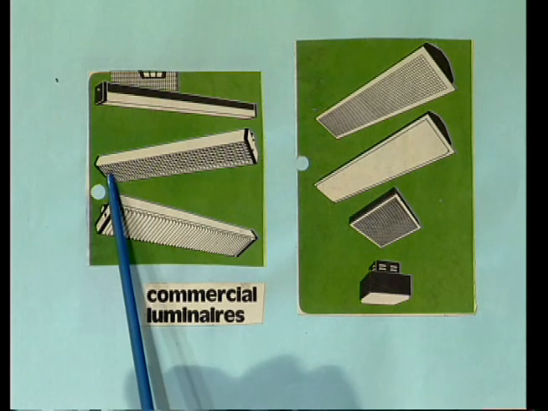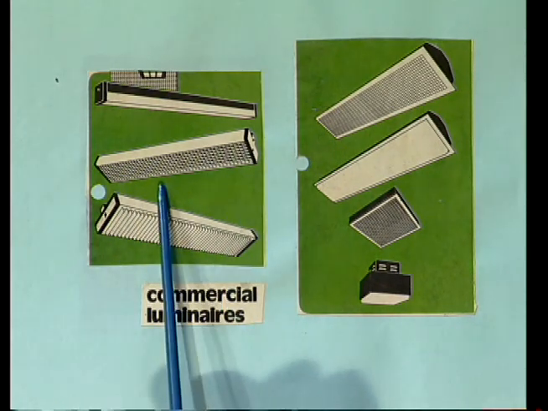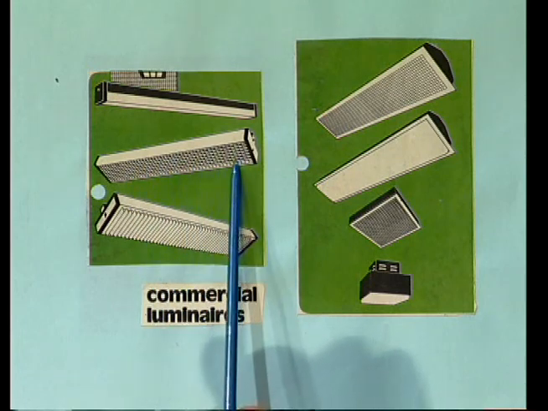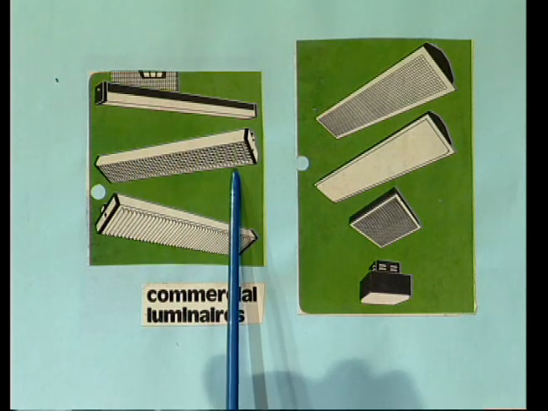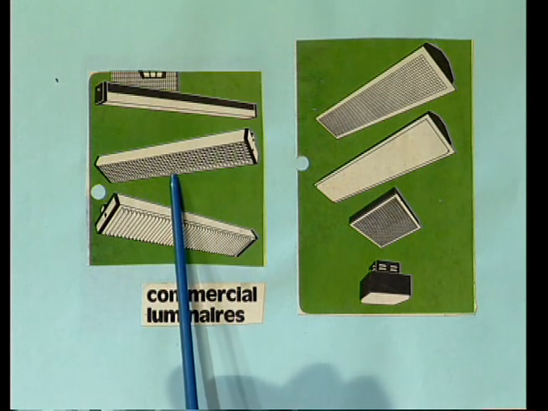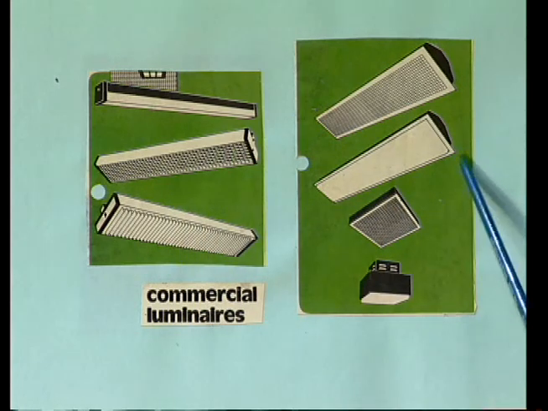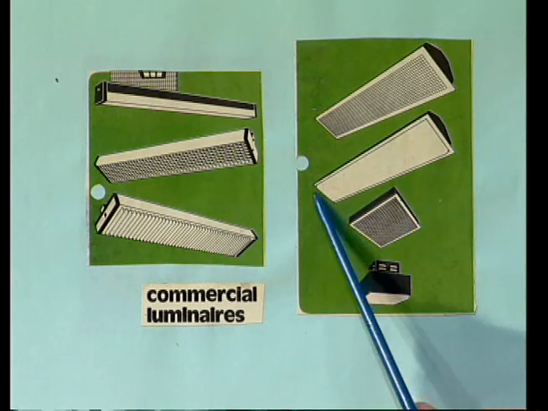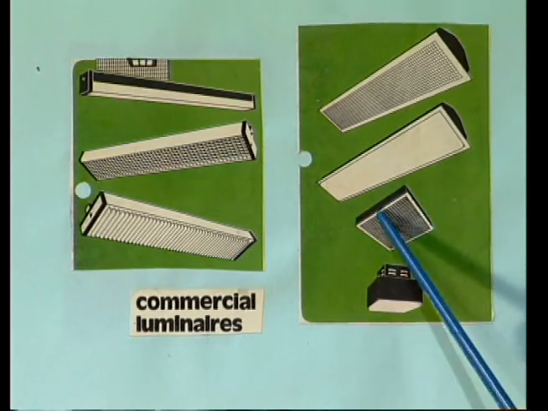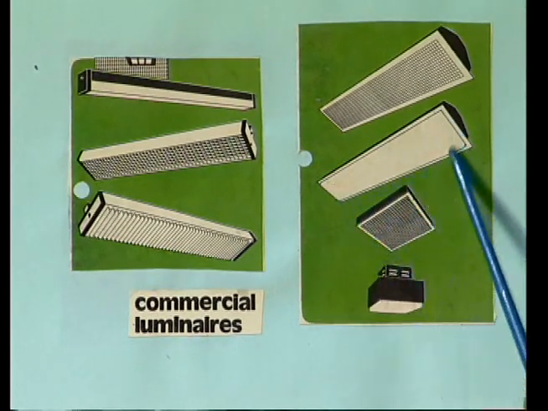So, instead of plain louvers or plain diffuser or plain reflector, grill type reflectors will be used, so that only some light should fall on the object. If you can see this figure, this is totally plain louver. So, the entire light will be falling on the object. This is generally made with an acrylic cover. You can see some more examples.